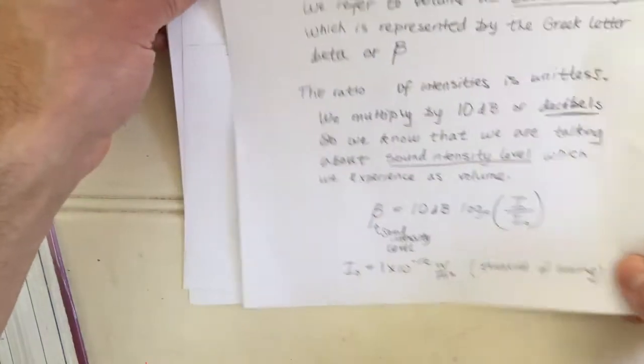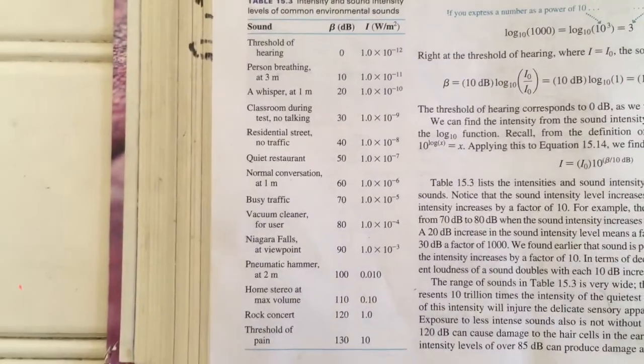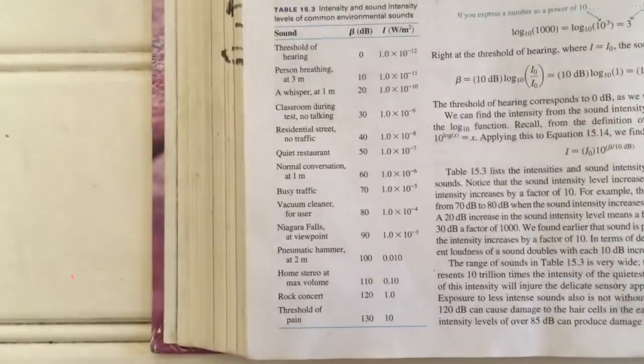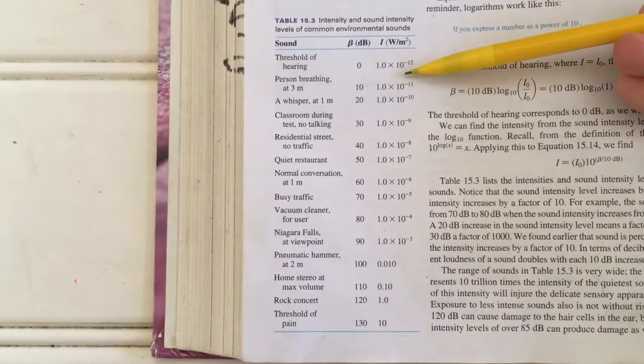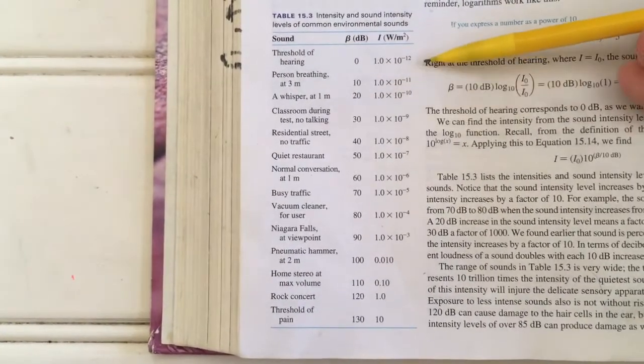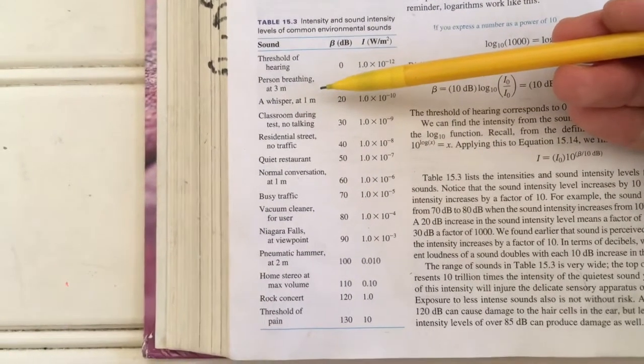The table for this, before we move on, I just want to show you that really quick. The table looks like this. You can see the threshold of hearing is right here. And remember, when something is 10 times as intense, it's twice as loud.